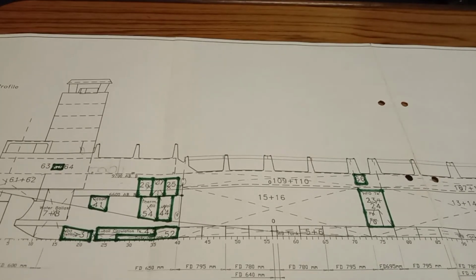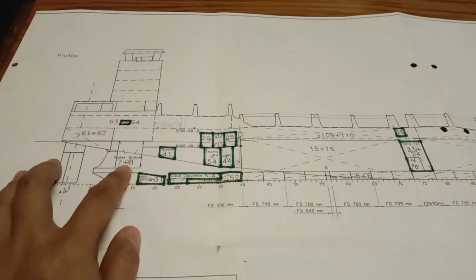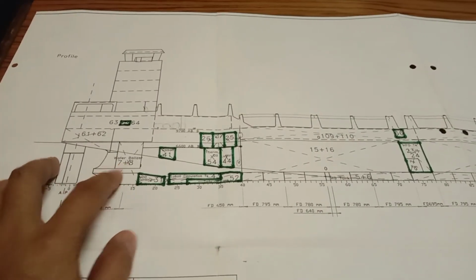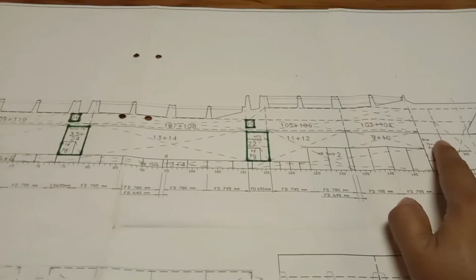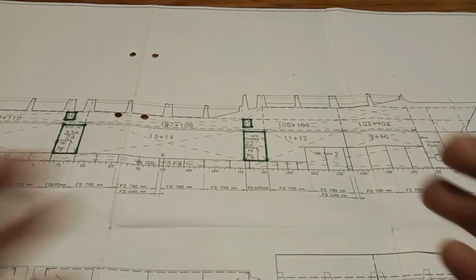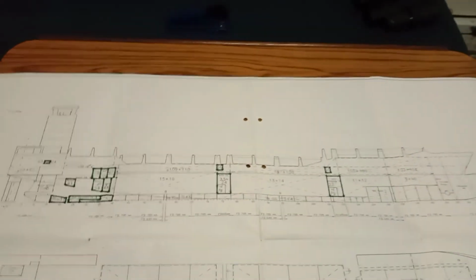So even if we have those tanks which can affect the ship's trim, the after peak, and then we have also the fore peak here, which can affect the trimming of the ship forward and aft.